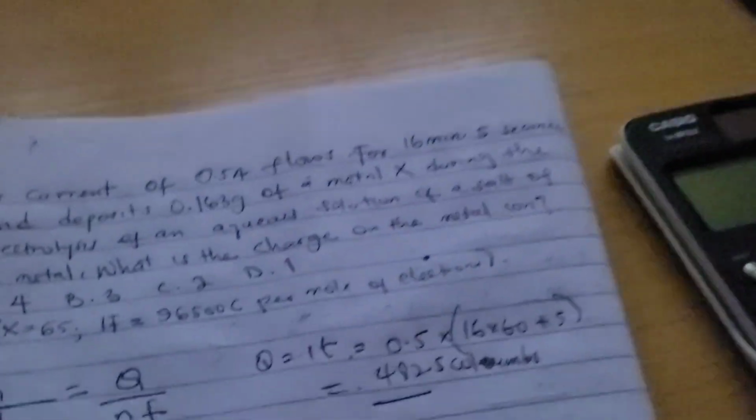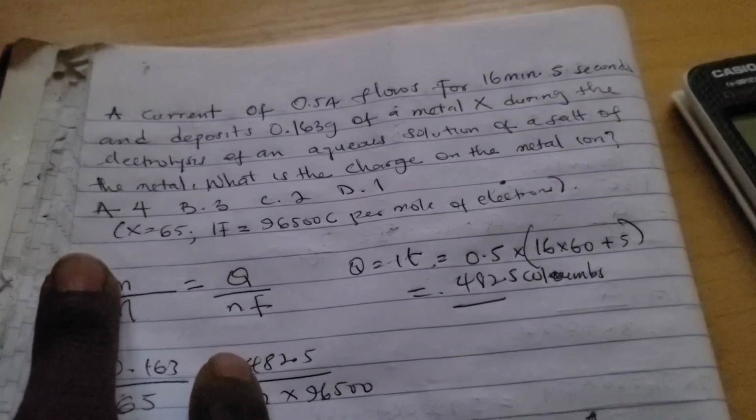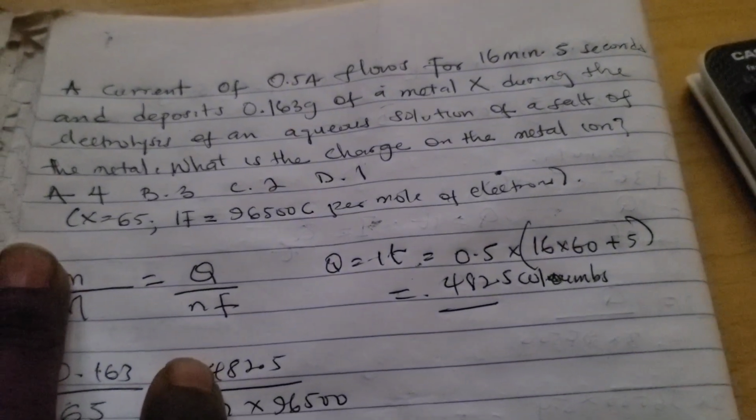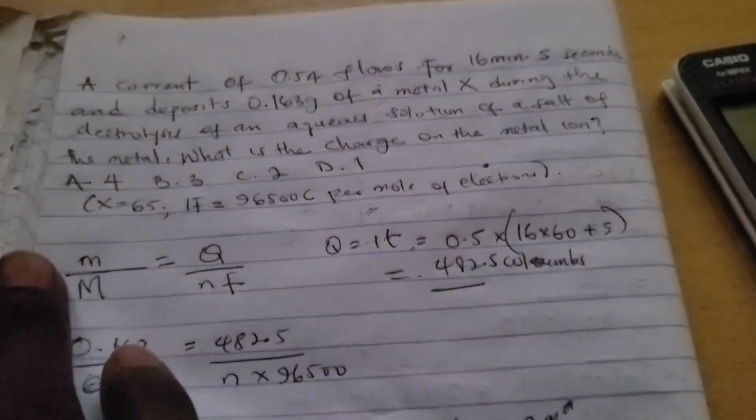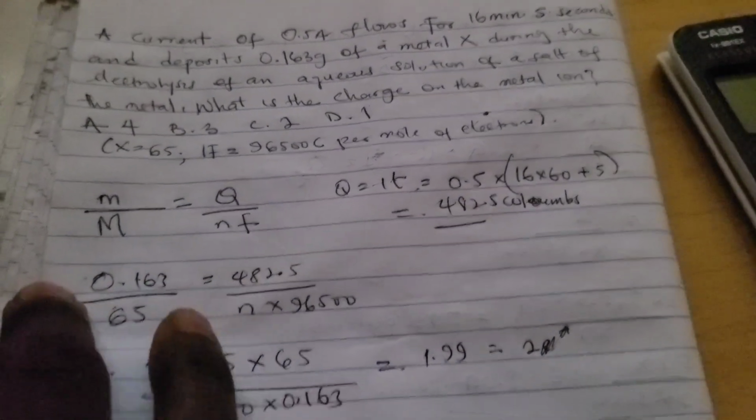So alright guys, here's another one. A current of 0.5 amps flows for 16 minutes 5 seconds and deposits 0.163 gram of a metal X during the electrolysis of an aqueous solution of a salt of the metal. What is the charge on the metal ion?